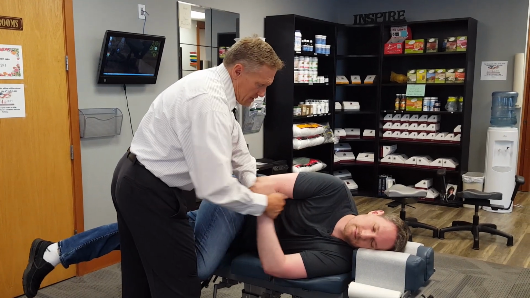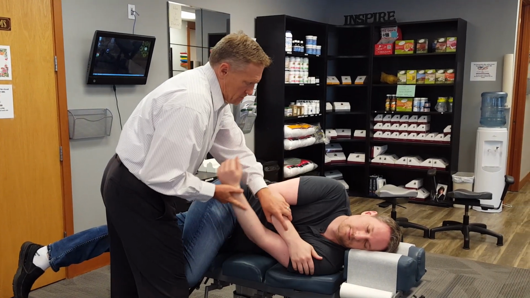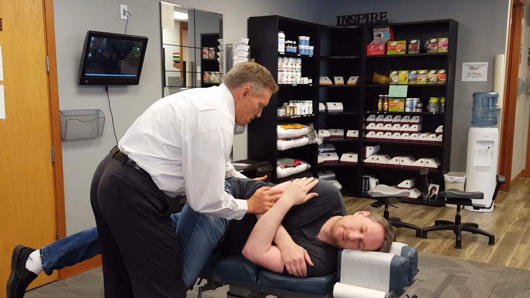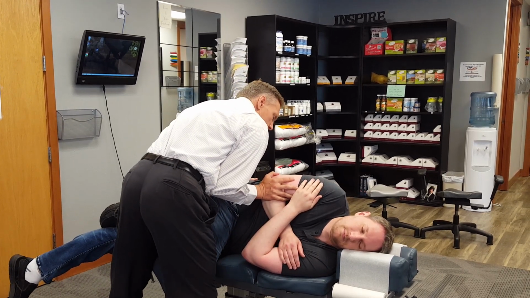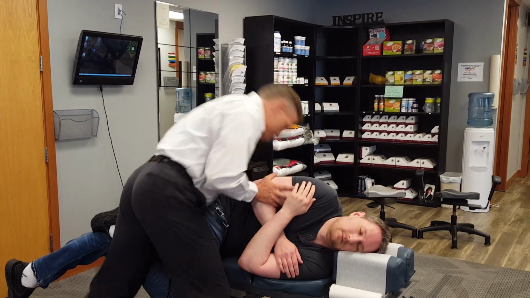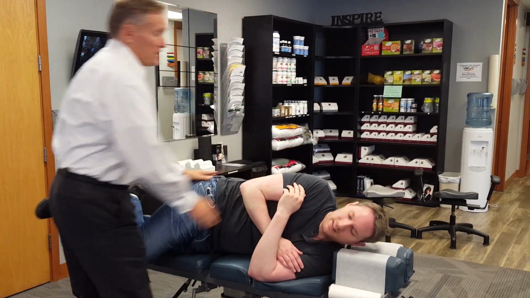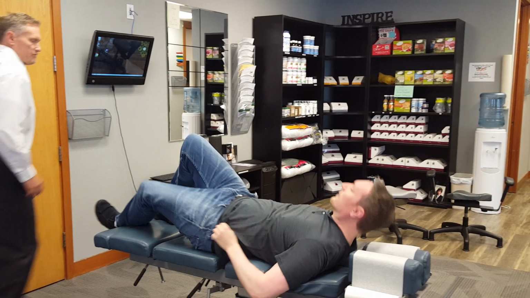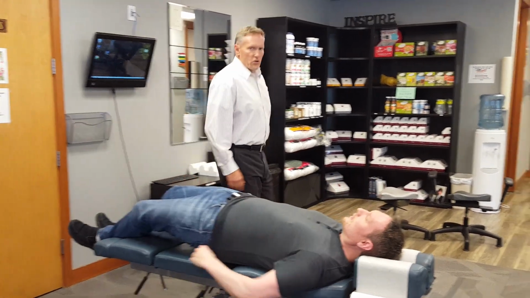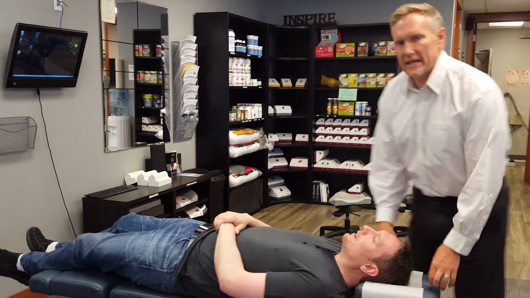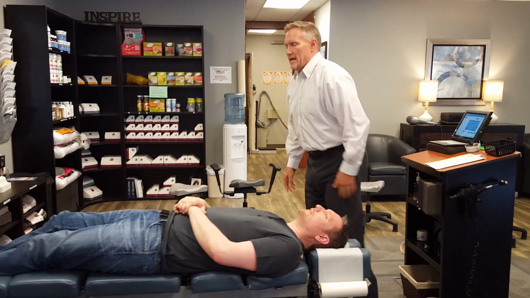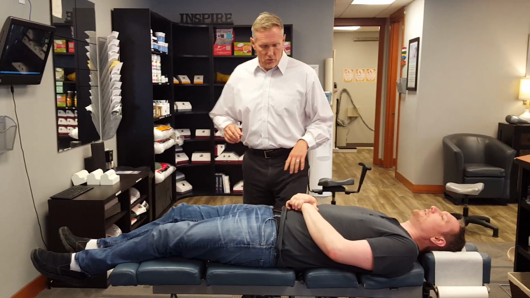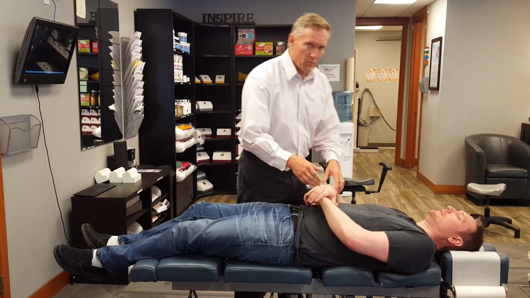So our approach, the chiropractic approach, is to focus on the problem rather than just masking or covering the symptom with medication. There you go. There we go. Now I have to lay you on your back here, okay? So we just released the SI joints. Those are the joints on either side of the tailbone. And by getting better mobility into those joints, that's going to help him feel better.